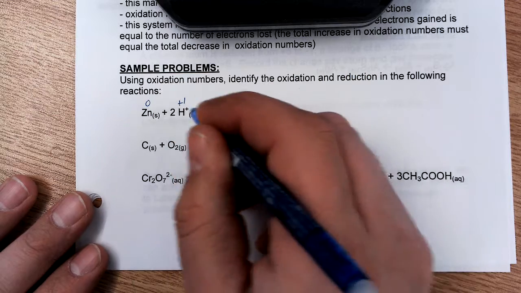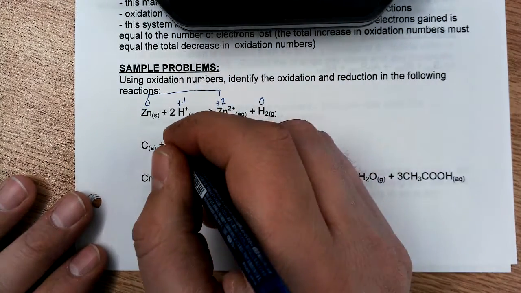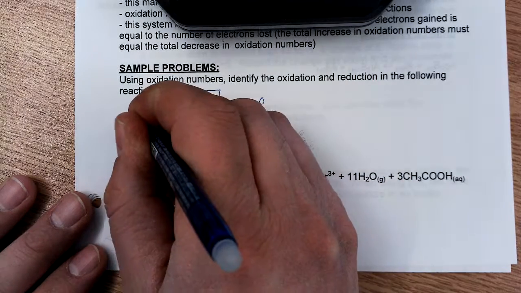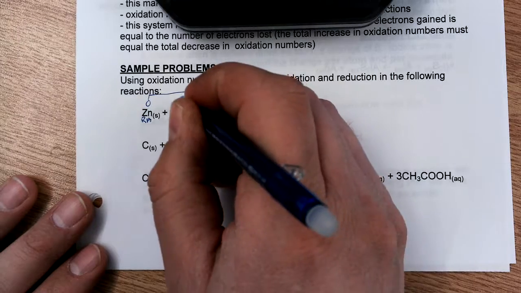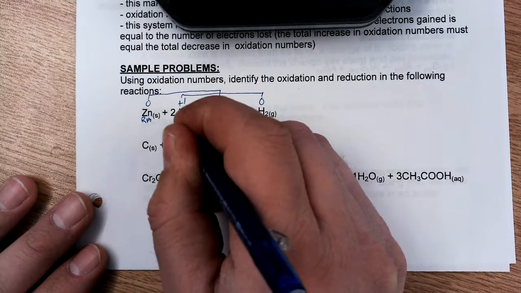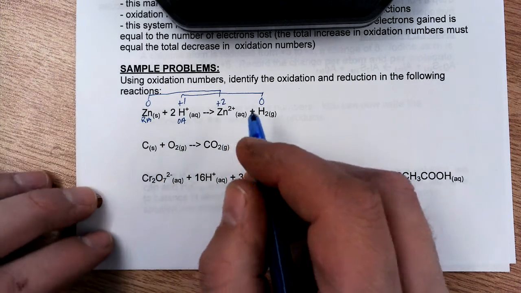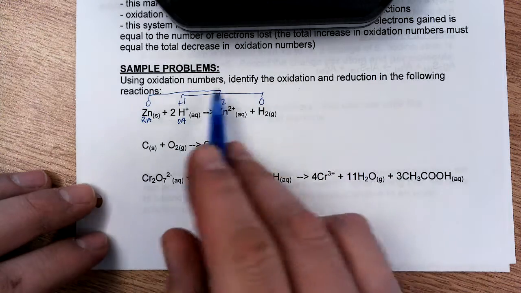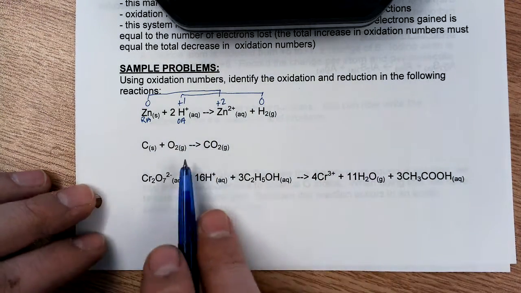So our zinc is going from 0 to +2, so it is being oxidized, which means it's our reducing agent. And then hydrogen is going from +1 to 0, so it's being reduced, which means it's our oxidizing agent. For right now, we'll just worry about using this to identify oxidation and reduction, so we aren't going to balance yet.